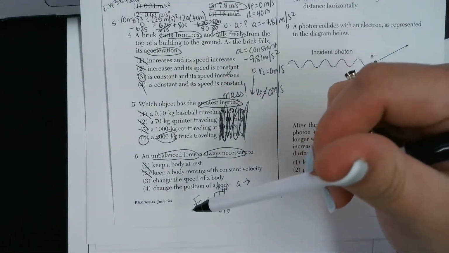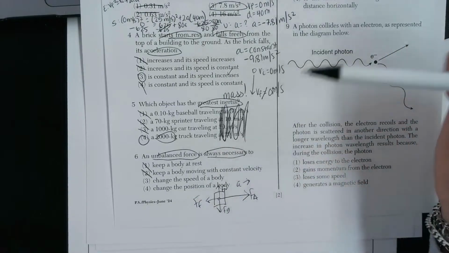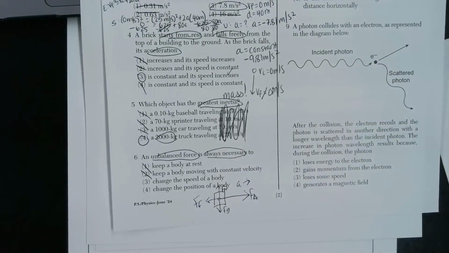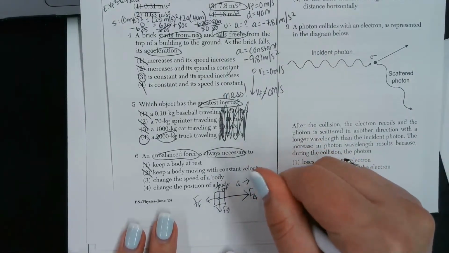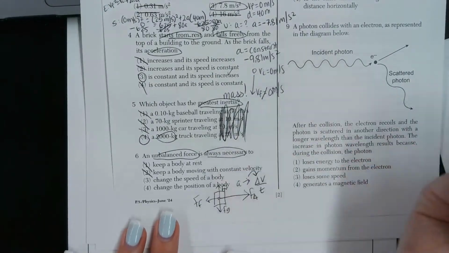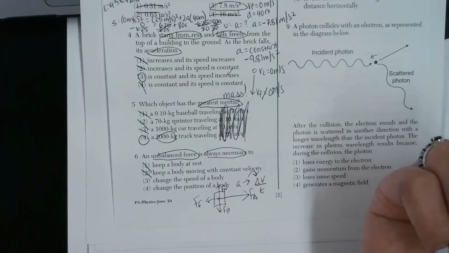Okay, so are we changing the position of the body, or are we changing the speed of the body? Okay, and acceleration is a change in speed over time. That's what it means to be accelerating, or a change in direction. It's not necessarily a change in position, it is a change in direction. So therefore, the choice here is choice 3.